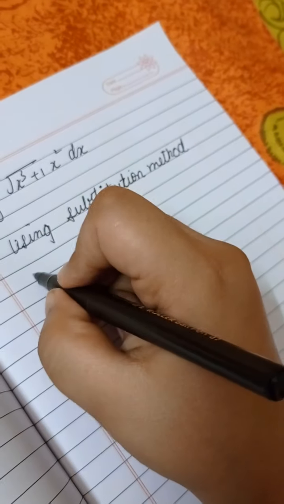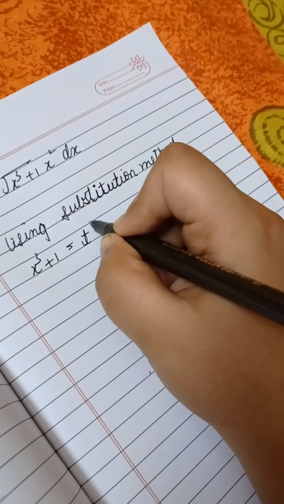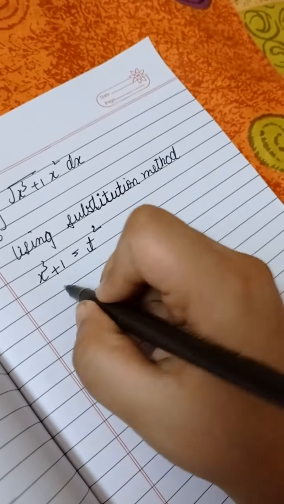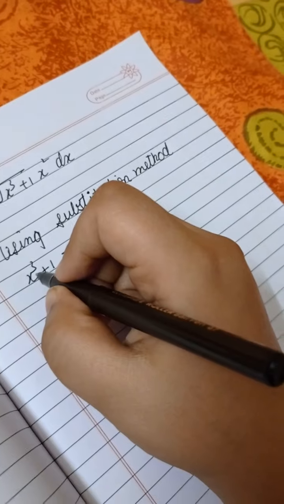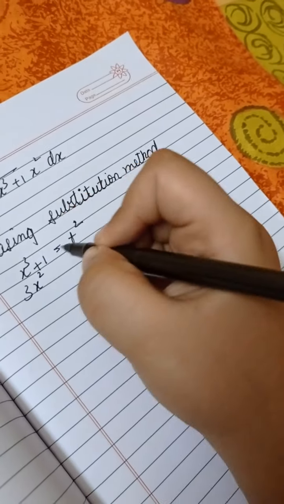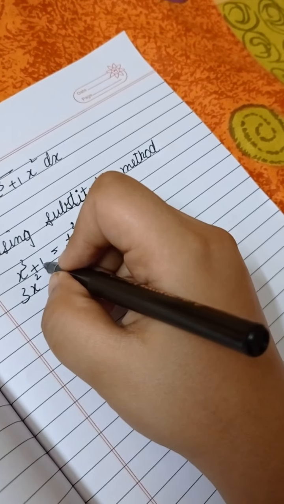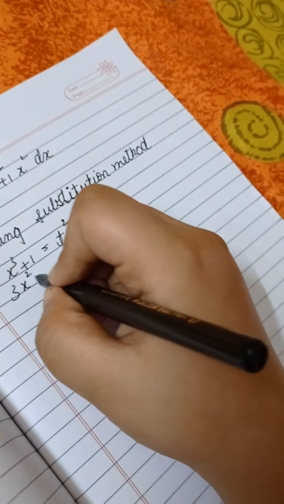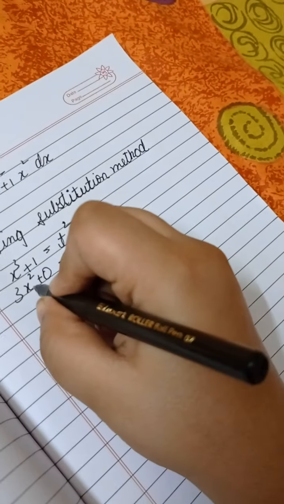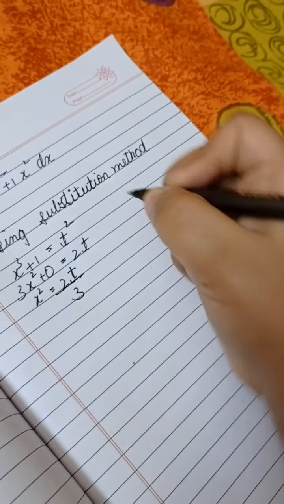I'm taking this term, x cube plus 1 under root, to be equal to t, so x cube plus 1 is equal to t square, and I'm using differentiation on both of the sides. By using differentiation on this side we'll get 3x square dx, and since 1 is a constant term, its differentiation will be 0, and we'll get here 2t dt, and I'm taking out the value of x square dx, which will come out to be 2t dt upon 3.